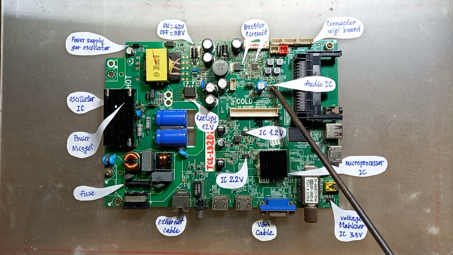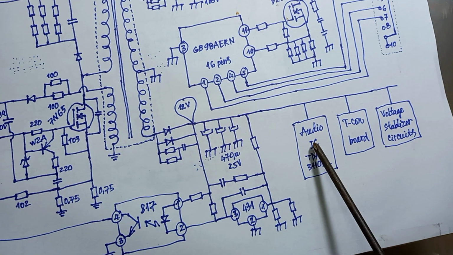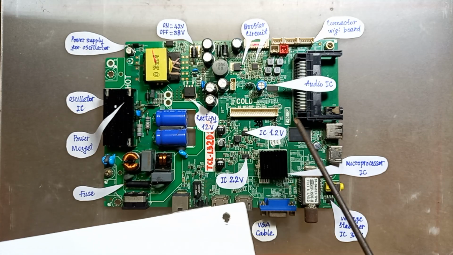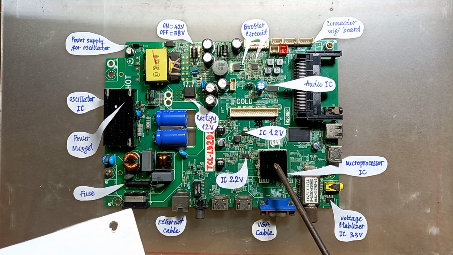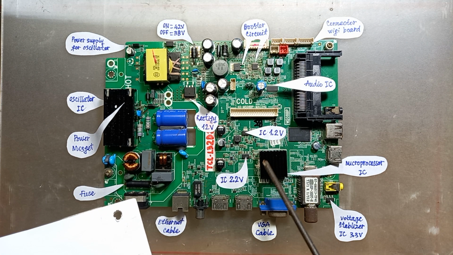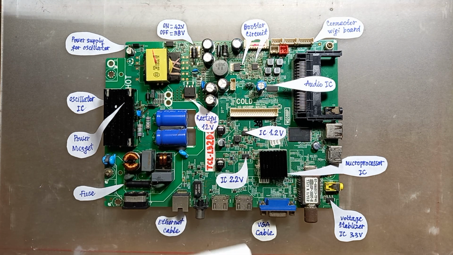Here is the audio IC. Audio IC. This is the microprocessor IC. The voltage stabilizer IC. The voltage stabilizer IC.